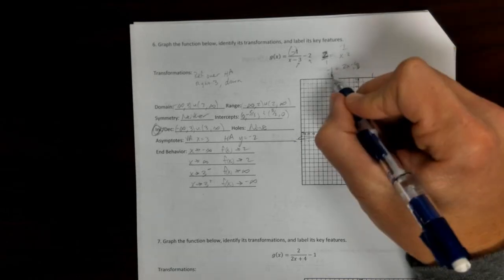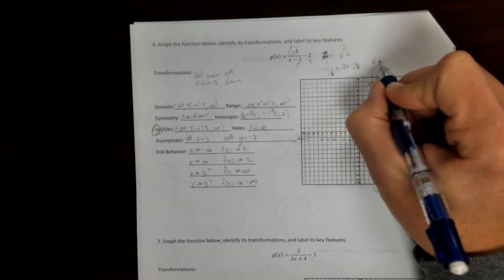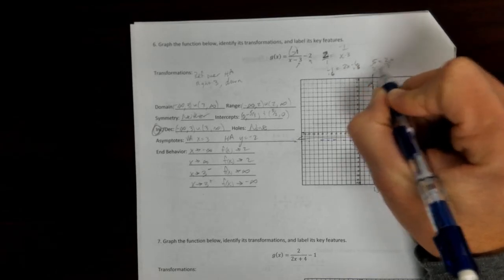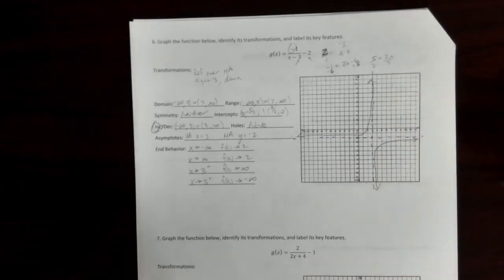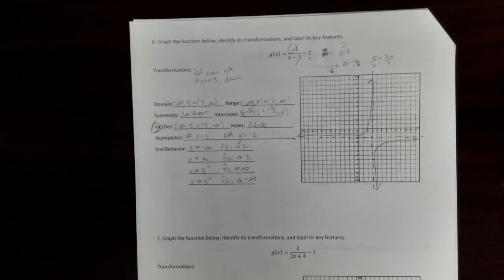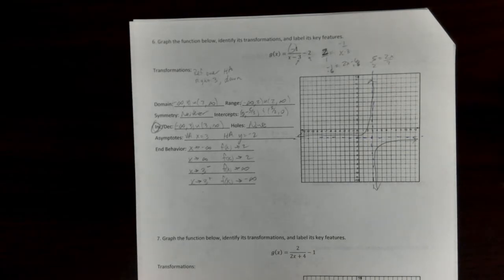Add 6 to both sides, excuse me. And we get 5. We divide by 2 and we get 5/2. That's where I got that from. Alright, looking at, we can go to number 7.